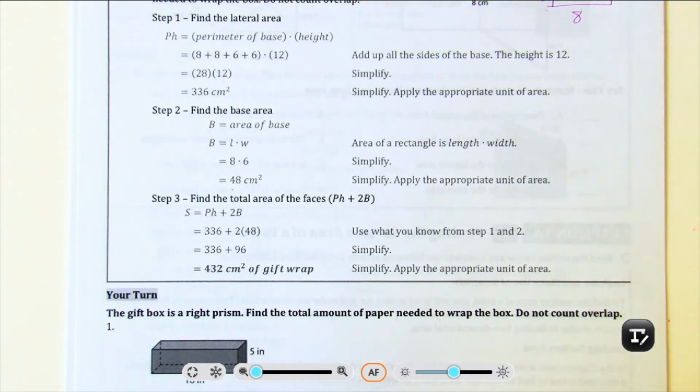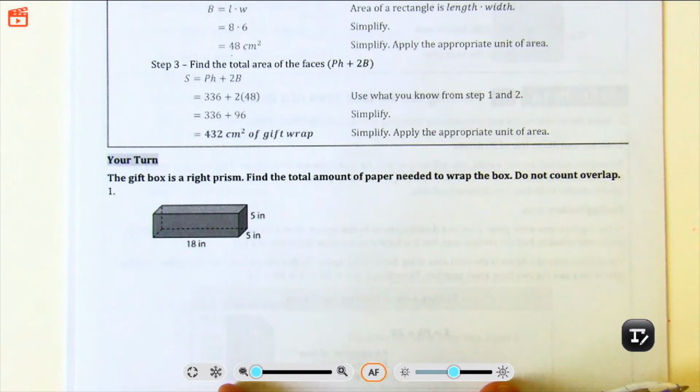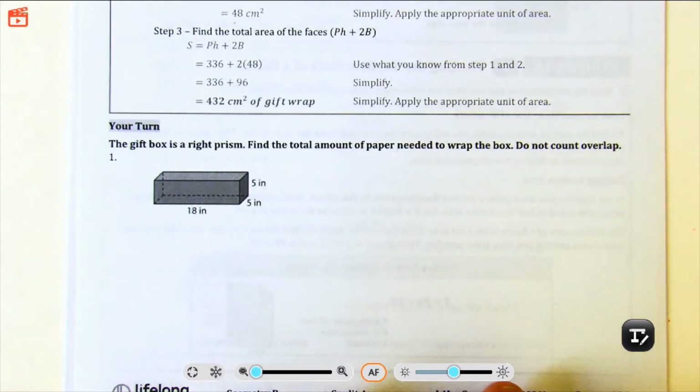So if you're still having trouble with this, we'll take our time with this next example. In this next example, the gift box is a right prism. Find the total amount of paper needed to wrap the box. Do not count overlap.